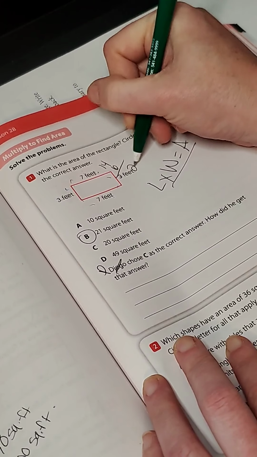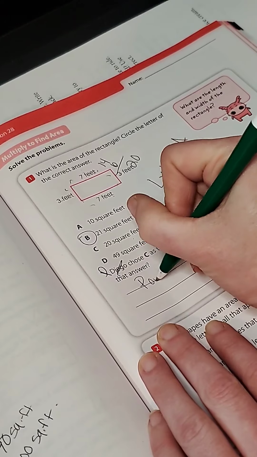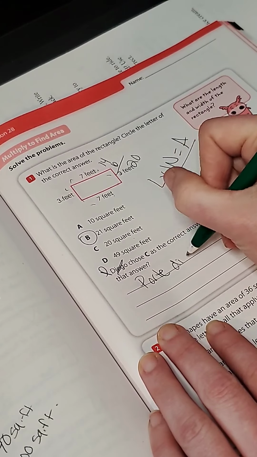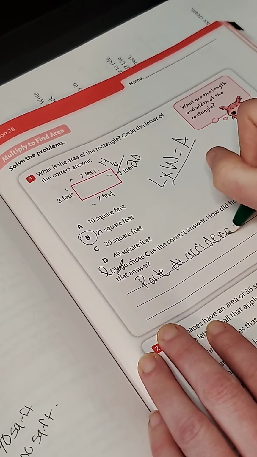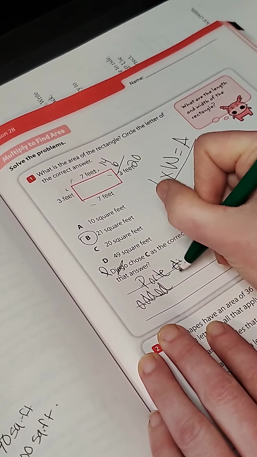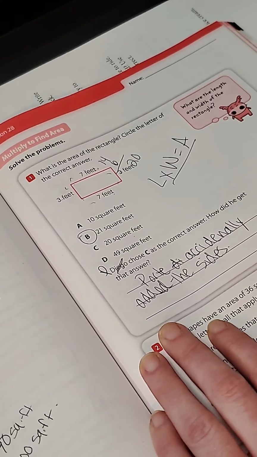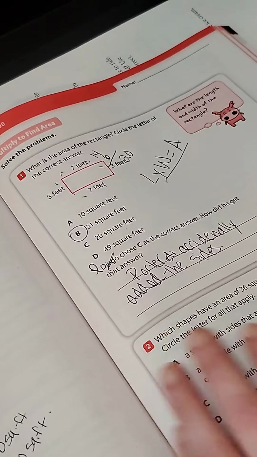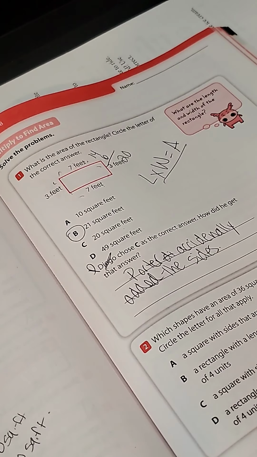Add that together, it makes 20. So Porter accidentally added the sides. Or if you wrote that he solved for perimeter, that would be correct as well.